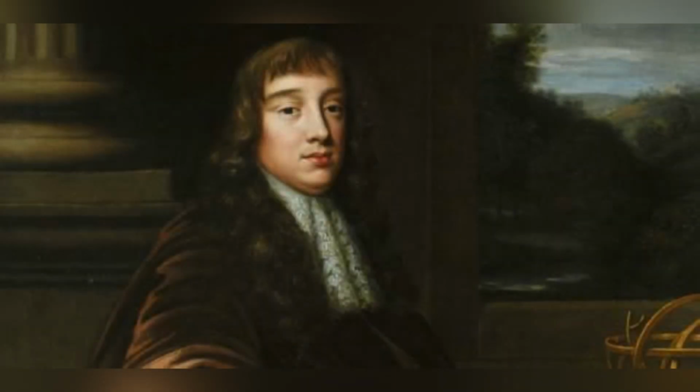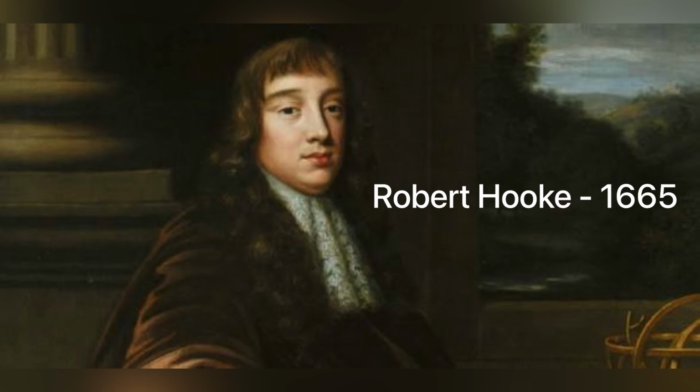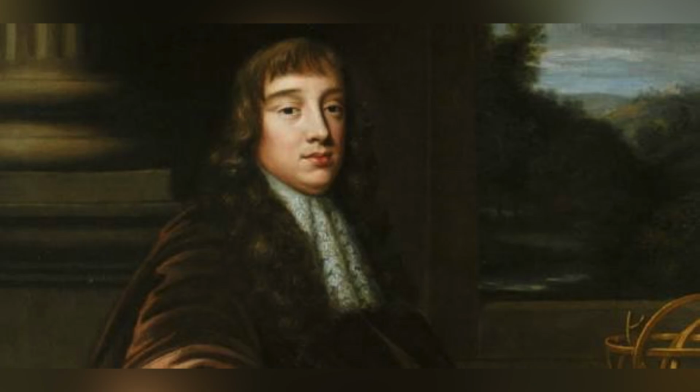The term cell was first used by Robert Hooke in 1665 when he looked at cork under a microscope. Since then, scientists have discovered that cells are everywhere and that they come in many different shapes and sizes. This discovery changed science forever and led to what we now call cell theory.